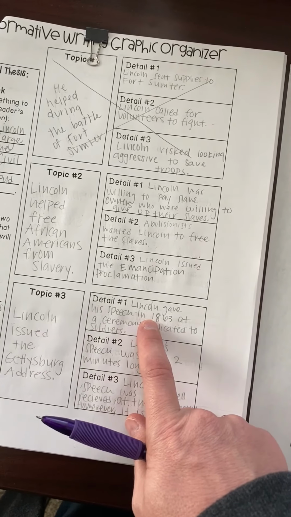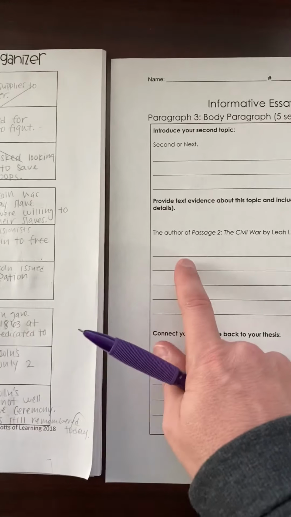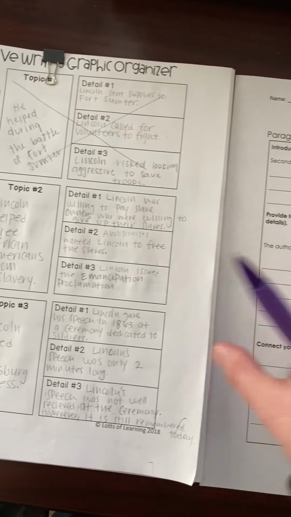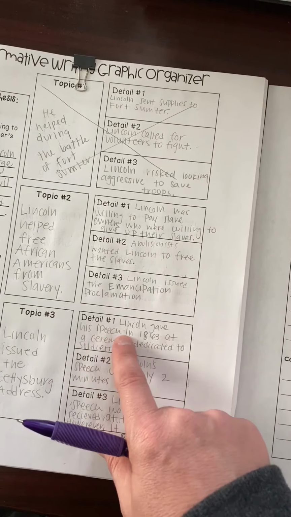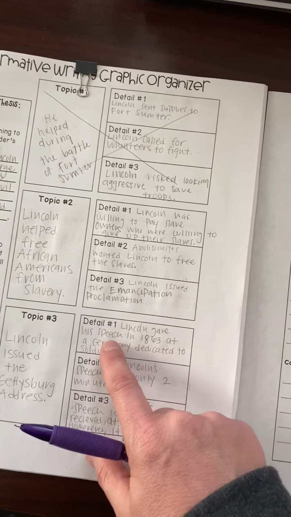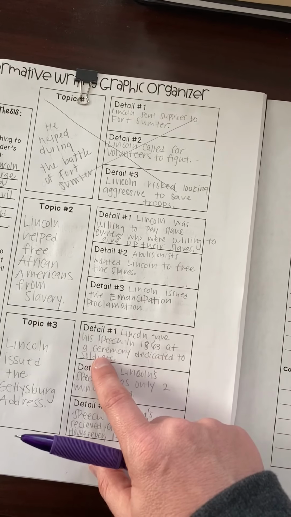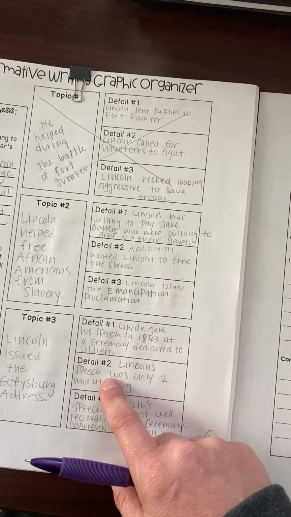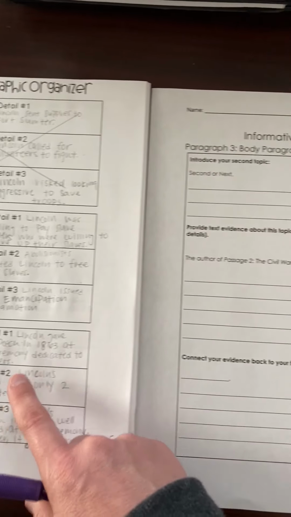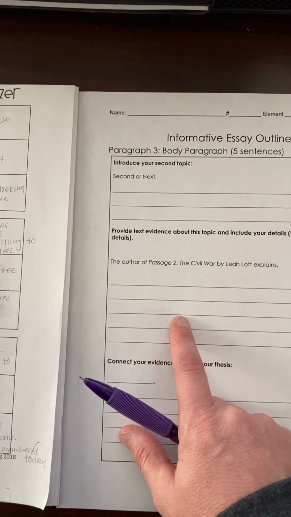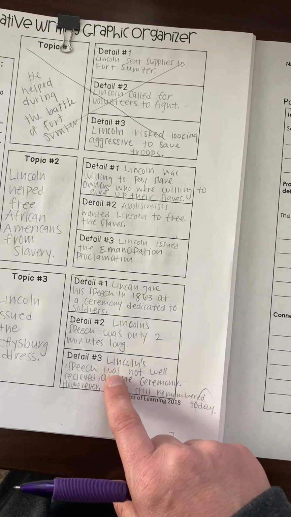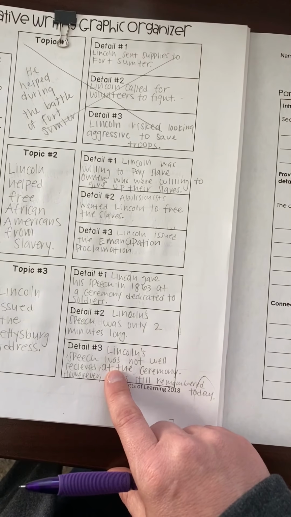Okay, so the first thing I'm going to say is the author of Passage 2, The Civil War by Leah Lott explains that Lincoln gave his speech in 1863 at a ceremony dedicated to soldiers. Okay, my next sentence, Lincoln's speech was only 2 minutes long. That's going to be my second sentence here. And then my third sentence is going to be that Lincoln's speech was not well received.